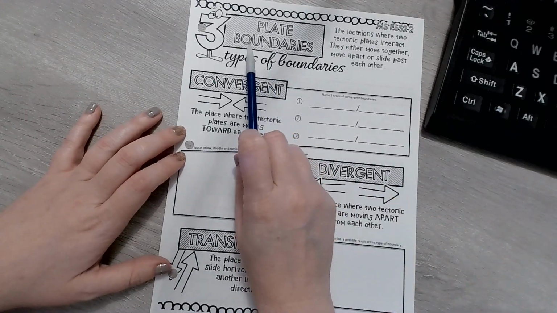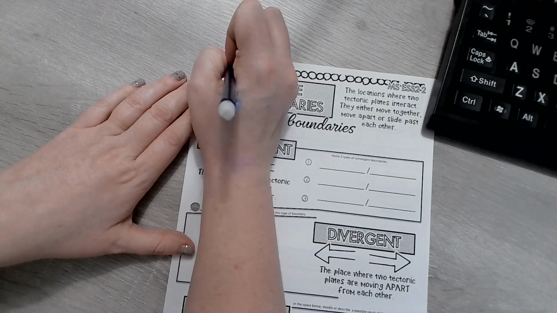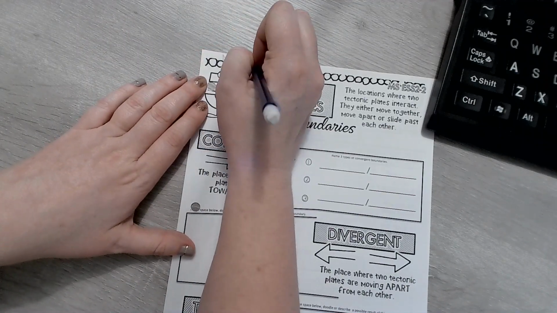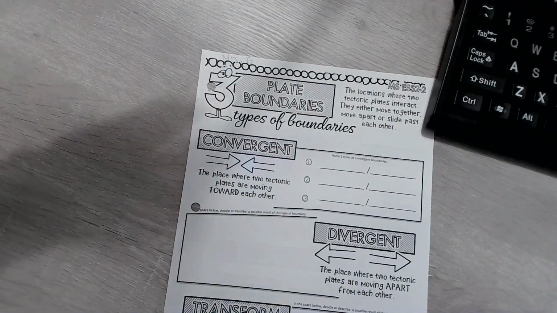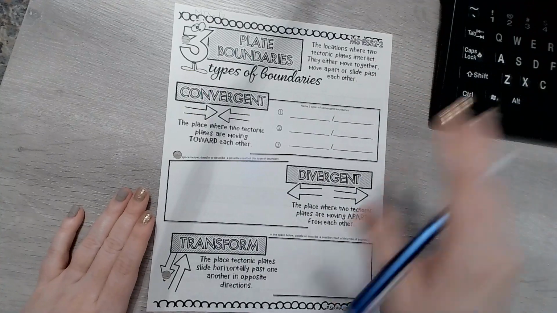We're going to read through this, but make sure that you put your name at the top somewhere. Again, not my name. Do your name, please. Let's try this up over here.